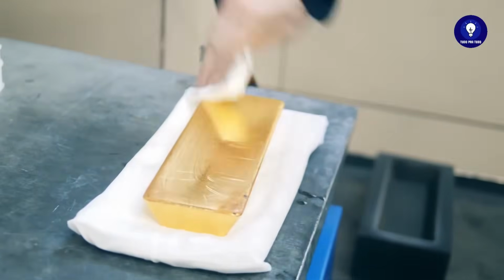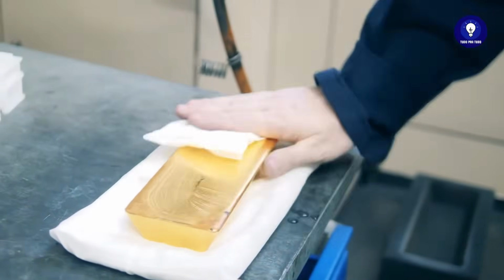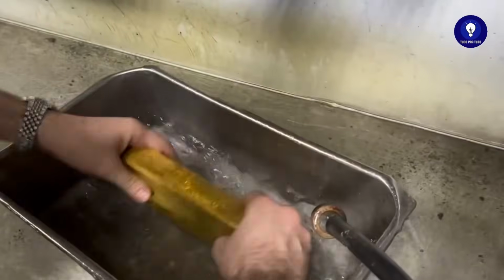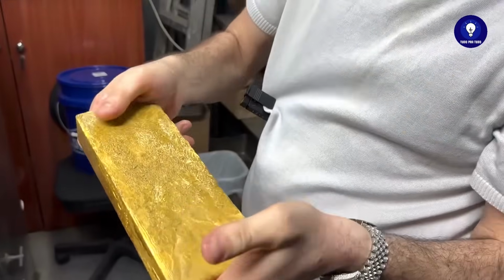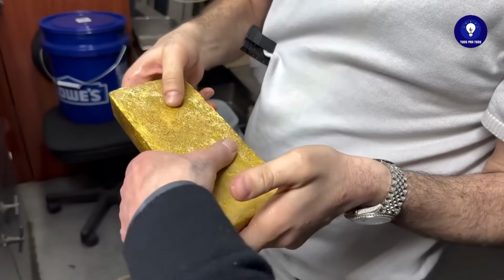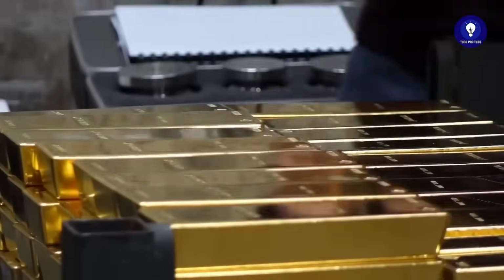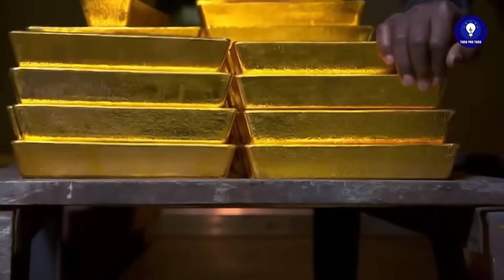After marking, the bars may undergo a finishing process. Although some refineries prefer to leave the surface of the bars with a more rustic and natural casting appearance, others subject them to gentle polishing to enhance their shine and aesthetics.